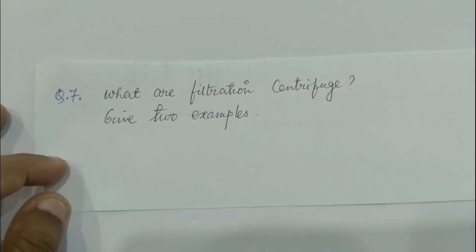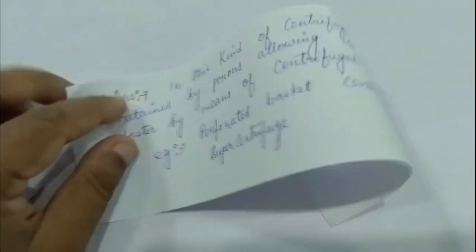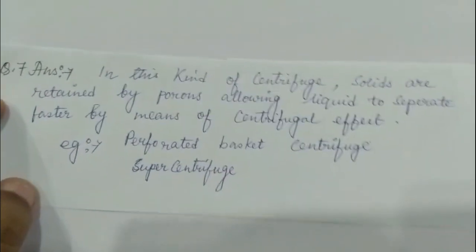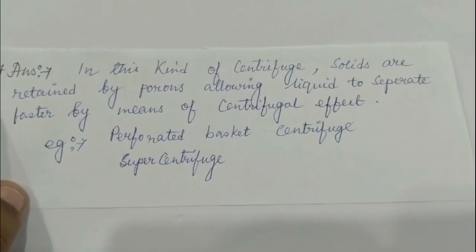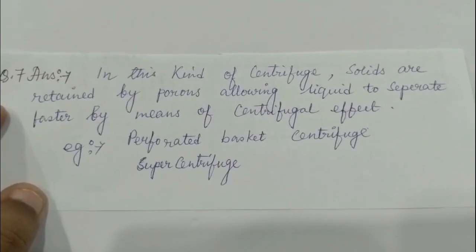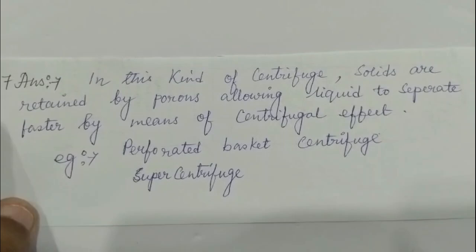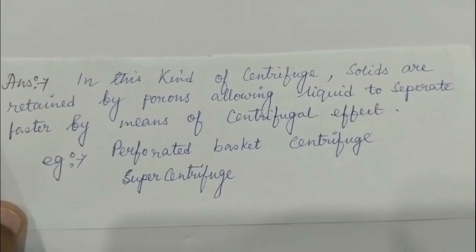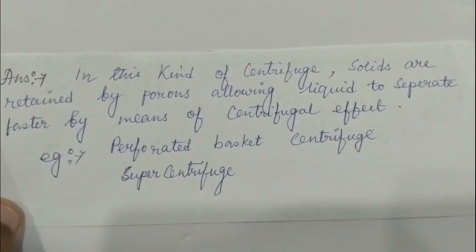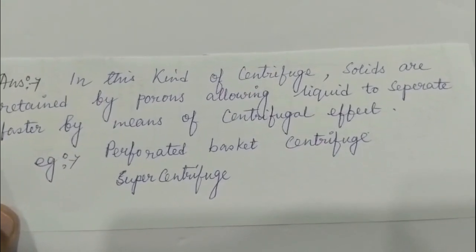7. What are the filtration centrifuges? Give two examples. The answer is that in this kind of centrifuge, solids are retained by a porous barrier, allowing the liquid to separate faster by means of centrifugal effect. Examples are perforated basket centrifuge and super centrifuge.